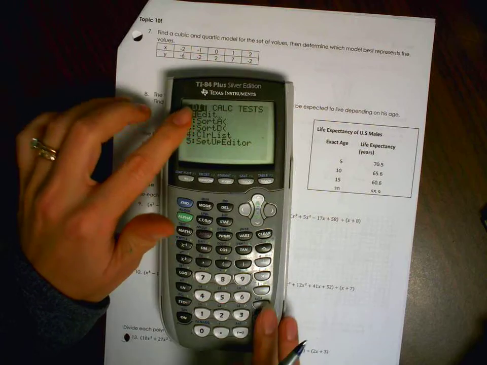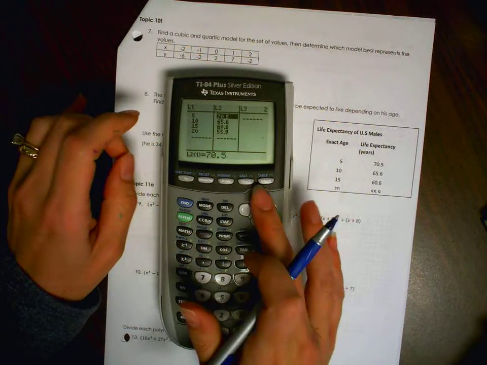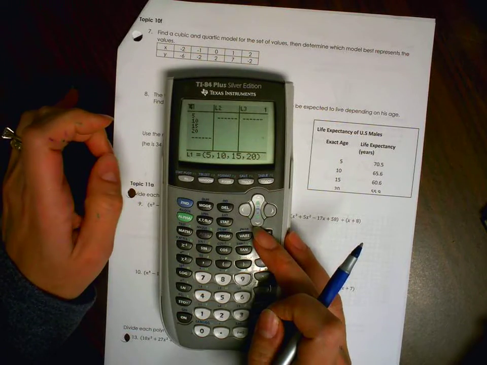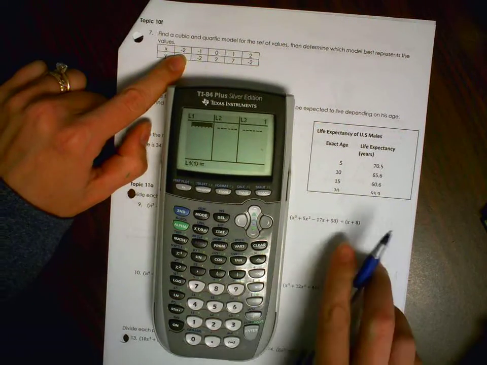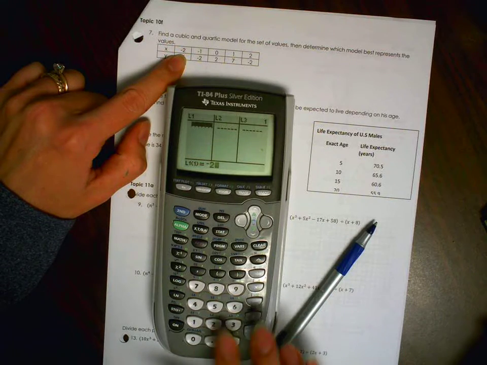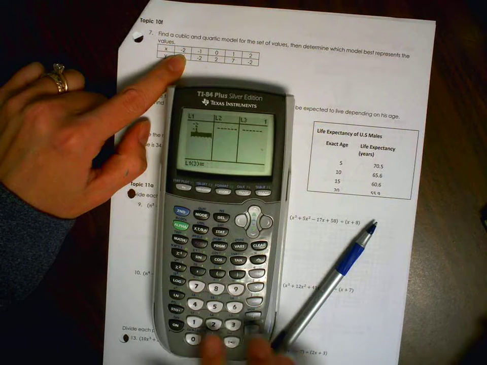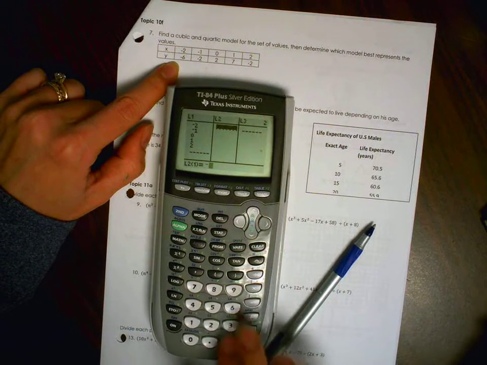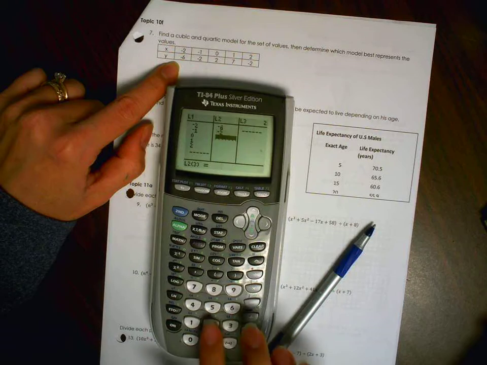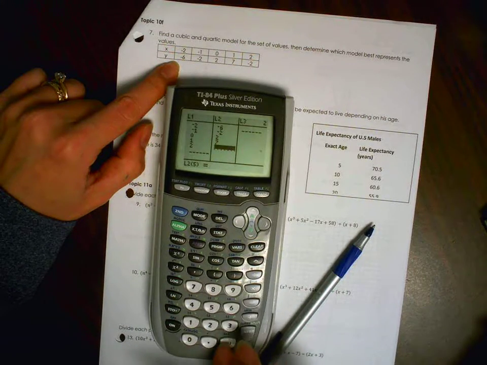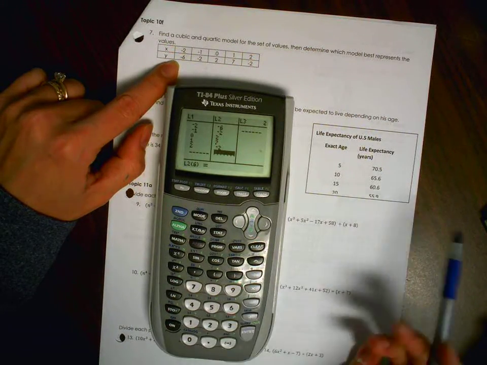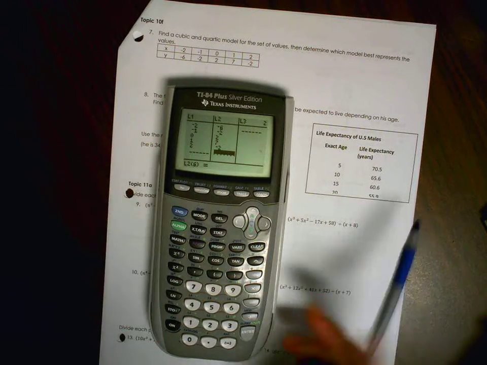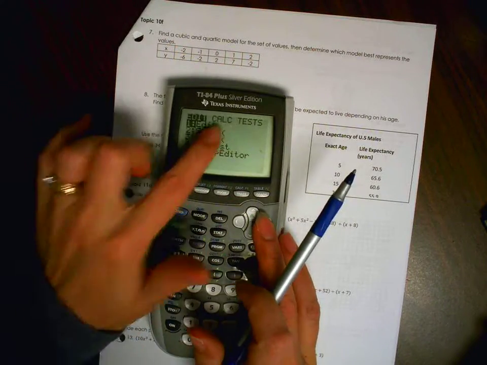We always need to enter our information first. So stat edit, clear, do not delete the information. So go up to the top to L1 or L2, clear, enter. And then put your new information in. So X is L1. So after every value, you're going to push enter. And then go over and enter your Y values in L2. At this point, I would check and make sure you have them in correctly and to make sure that both columns are equal.